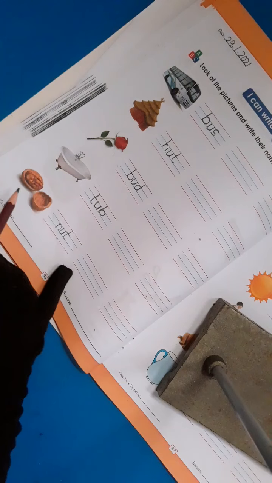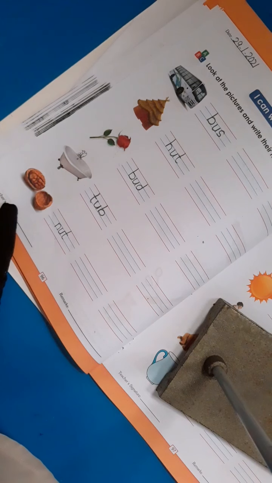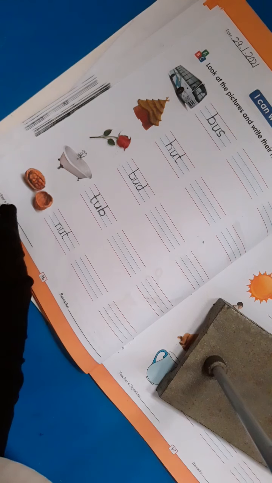Now kids, it's your turn. Complete book page number 96. Dear students, do this work properly because this time we will not revise same work in class.